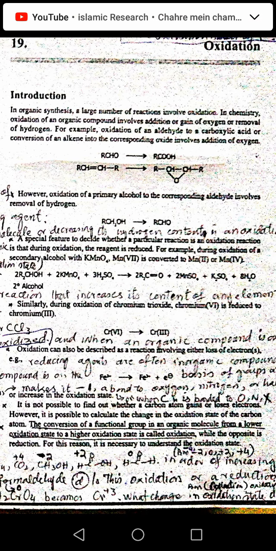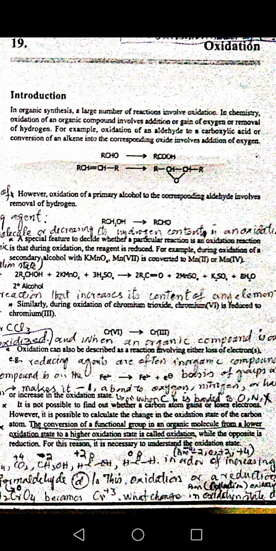Now, oxidation can be defined in 4 different ways. Number 1 is combination of oxygen is called oxidation. Number 2 is removal of the hydrogen is called oxidation. Number 3, loss of electron is called oxidation. Number 4, increase in oxidation state is called oxidation.